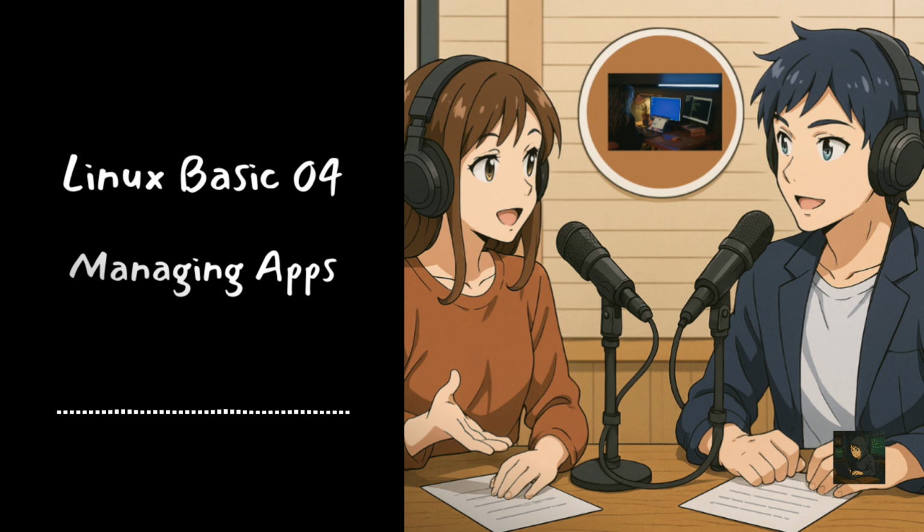Yeah, exactly. See, most software on Linux, it's not just a standalone thing. It relies on other bits and pieces, dependencies. So it's packaged up neatly with everything it needs. And these packages, they live in repositories, basically these central locations where your system knows to look for software. Makes sense. So let's jump into apt.